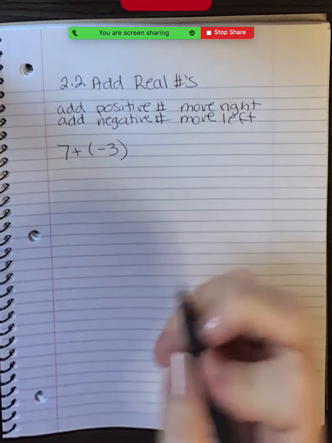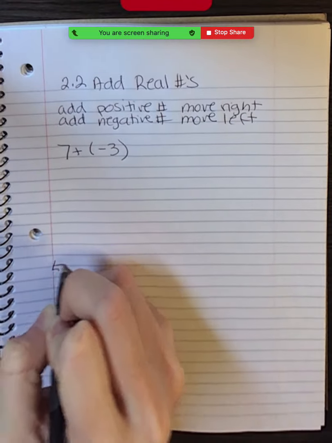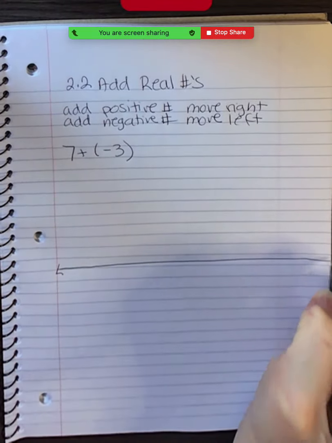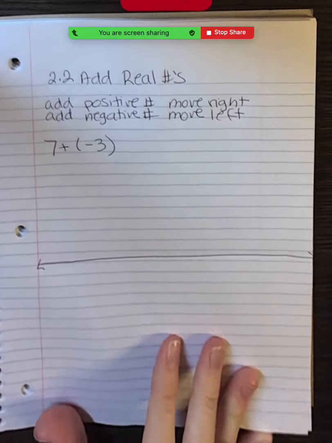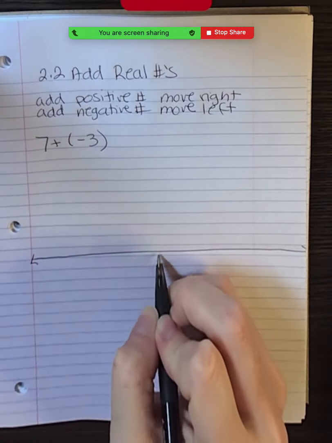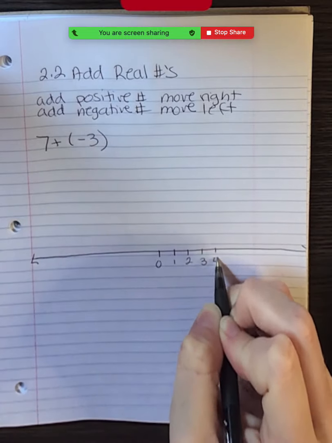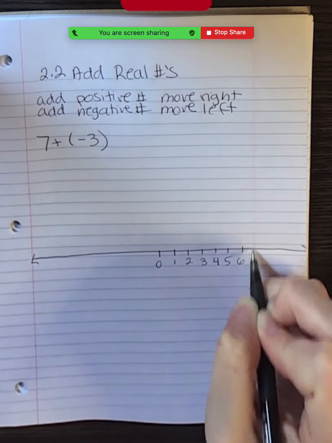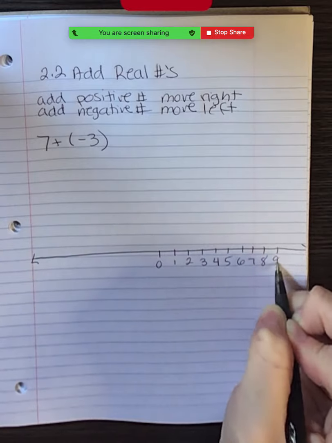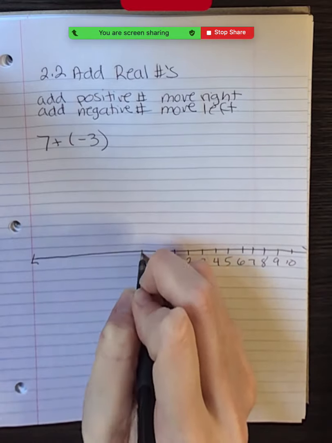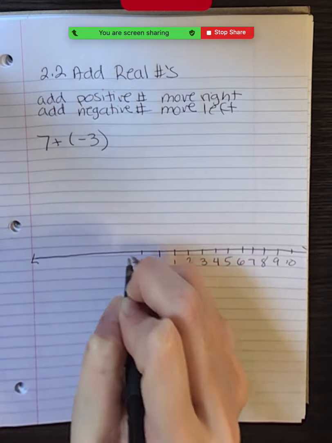I'm going to draw a number line just so we have it. Let's see how it works. Okay, so here's our origin. And then to the right is positive, to the left is negative.